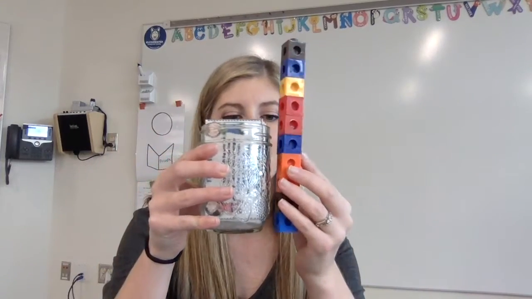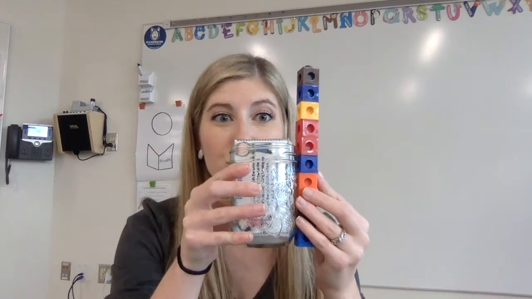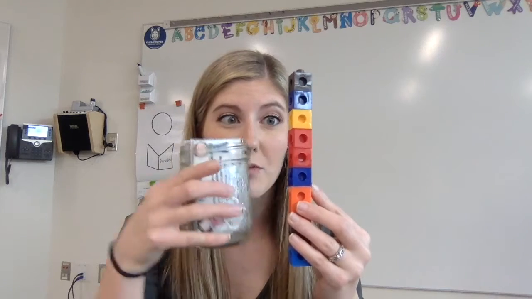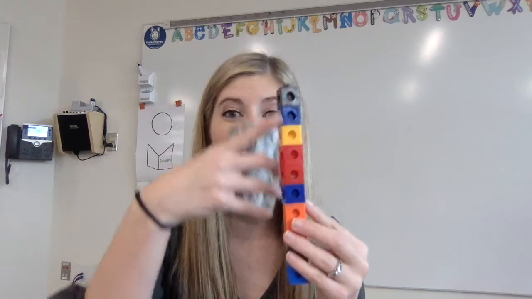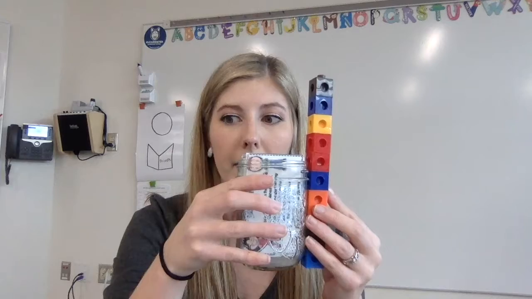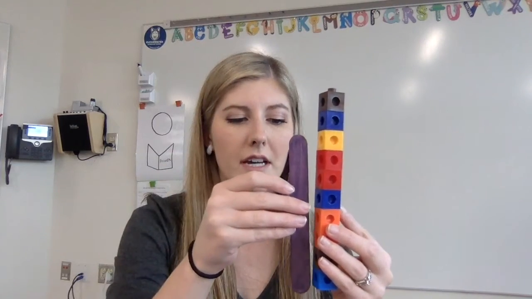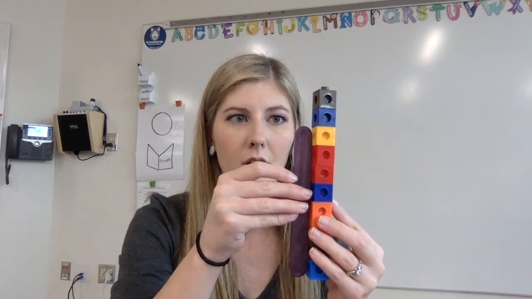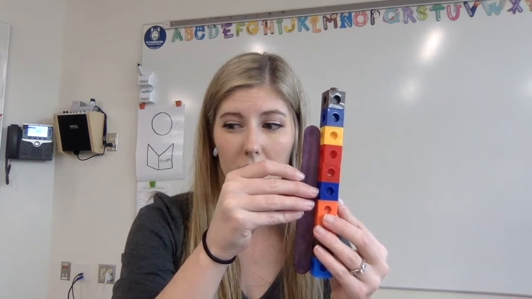Okay, so we lined things up. I showed you my table, and you helped me find things that were shorter. This is something that we didn't measure yesterday, but my little jar would be shorter than my cubes because all of these cubes go above my jar. Okay. What about my popsicle stick? My popsicle stick would be shorter.